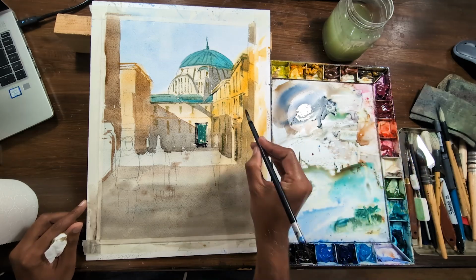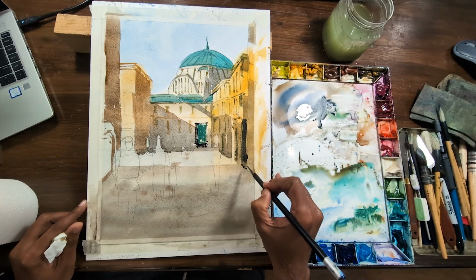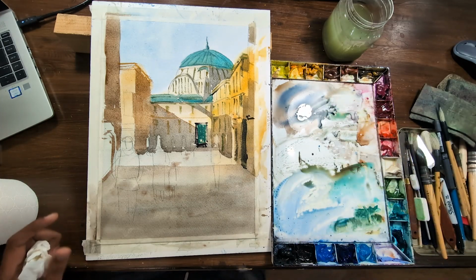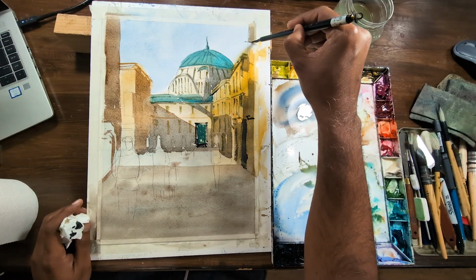Beef up a couple of places where there is more shadows. Yeah, we're just playing around with some details.